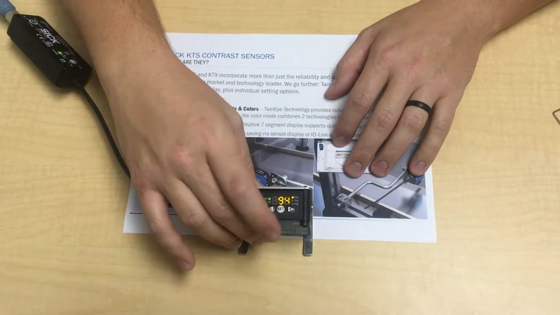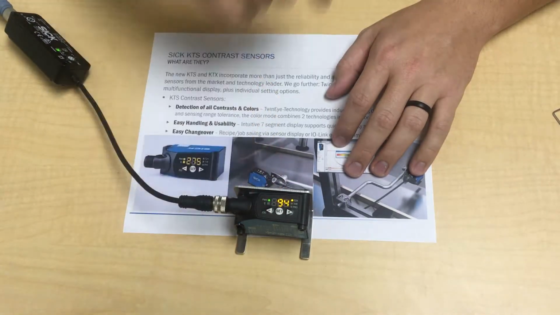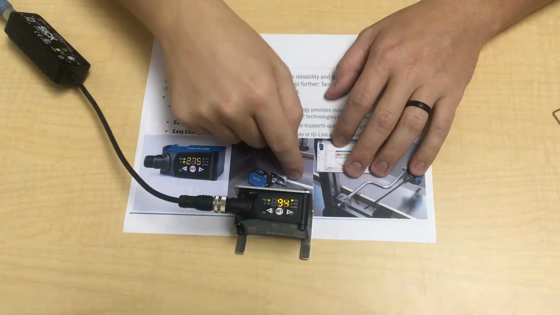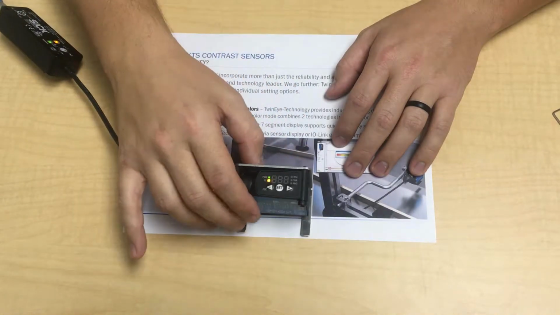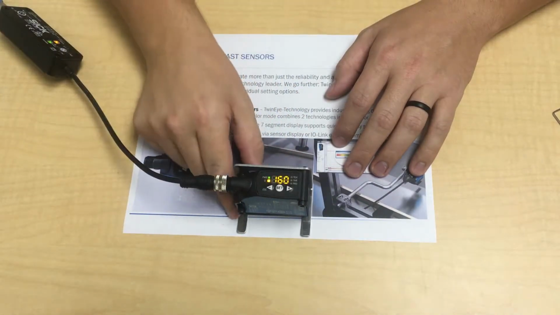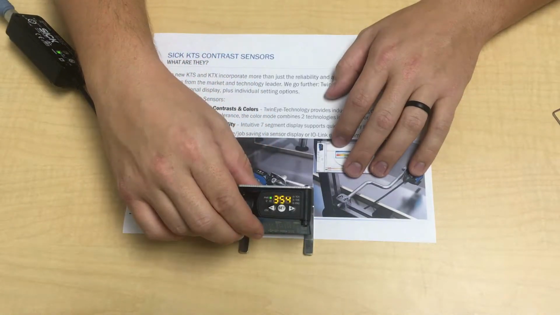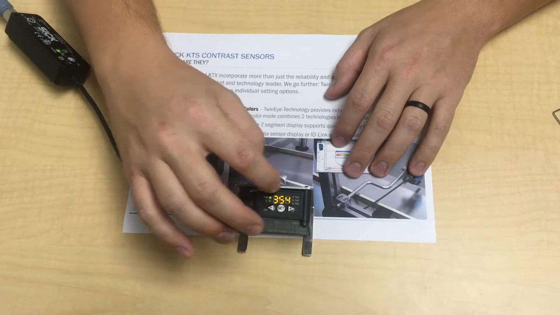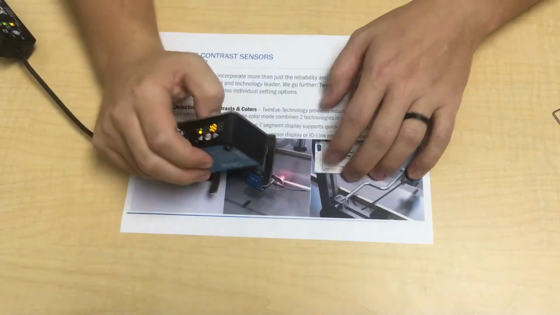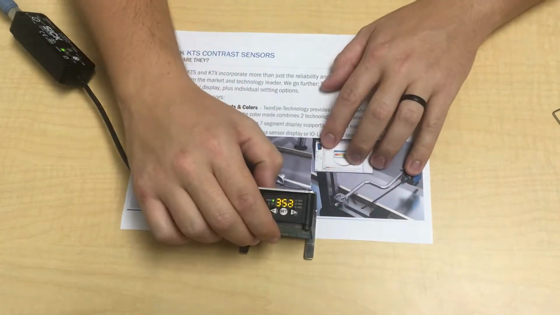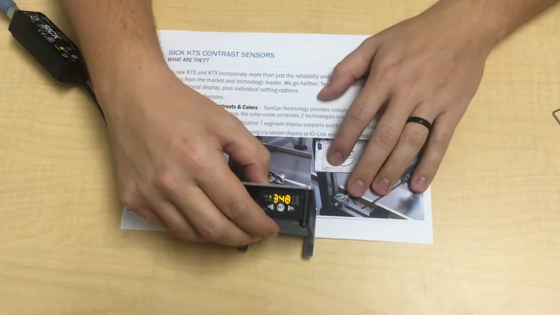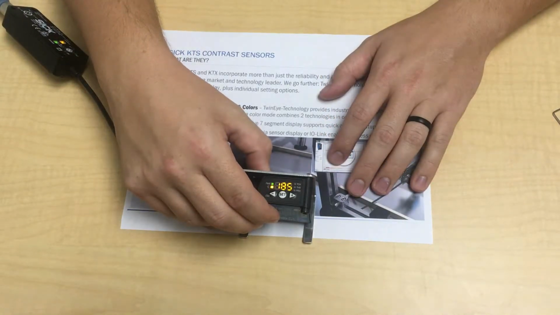This is our background, and we'll push our teach button. It'll tell us our teach quality, what was the difference in color between the mark and the background. 94 out of 100 is pretty good. And then we have our Q output giving us status of the switching output, and then the number, the actual readout that it's seeing when it's looking at white versus this gray color. So we see 350 dropping down to 185.